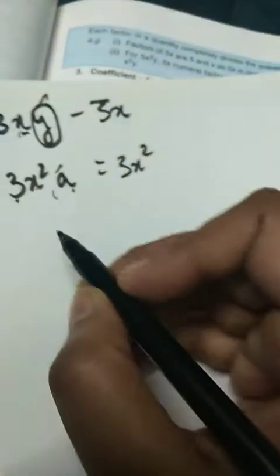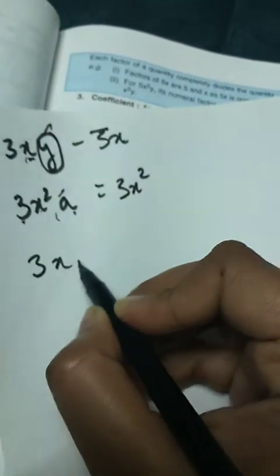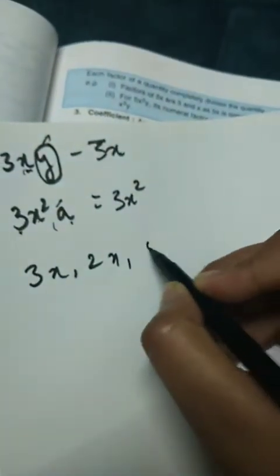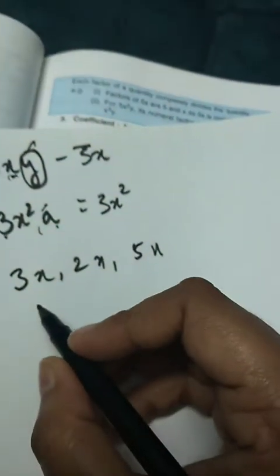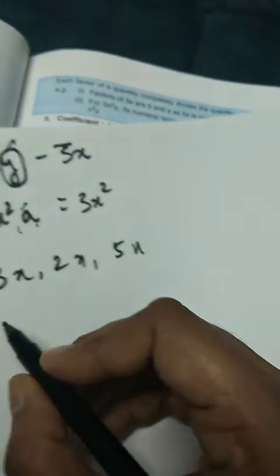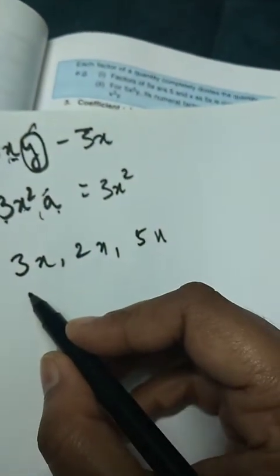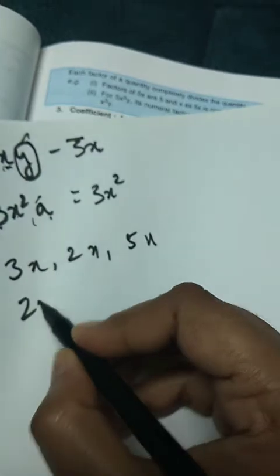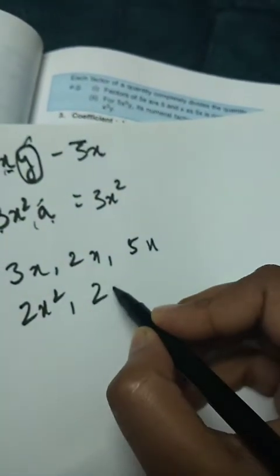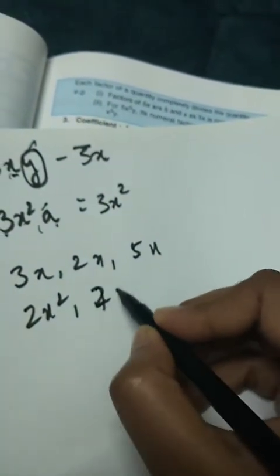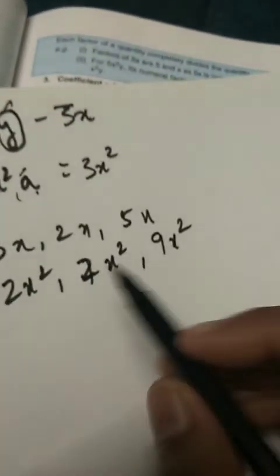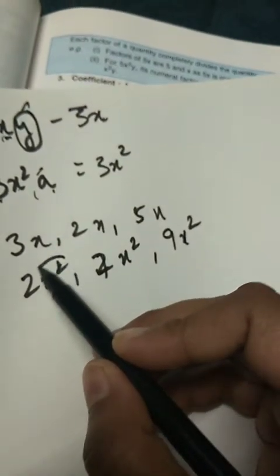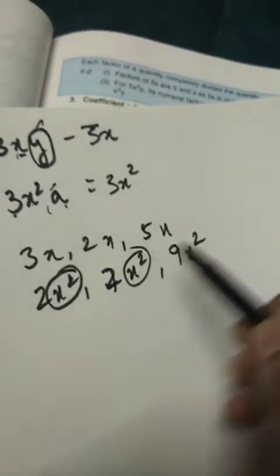Then we have like and unlike terms. Now what are like and unlike terms? If I write 3x, 2x, 5x, etc., these are called like terms. Some more examples: 2x square, 7x square, 9x square are like terms because x square is common everywhere.